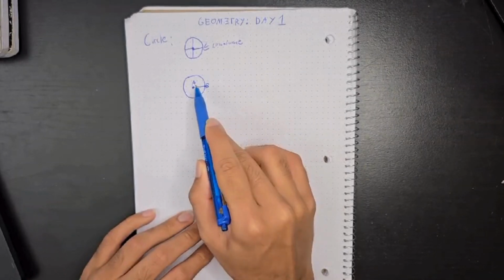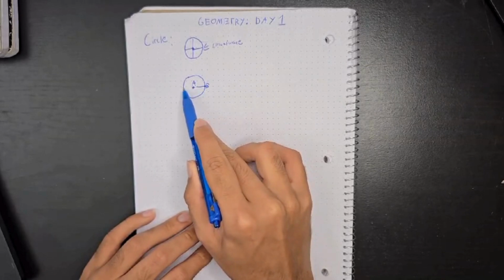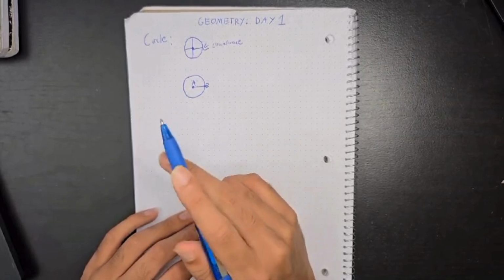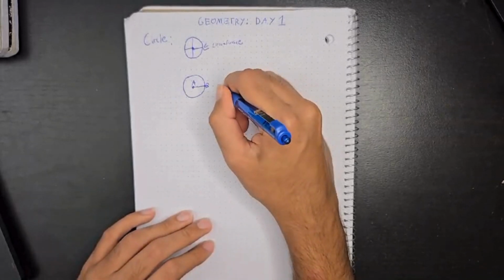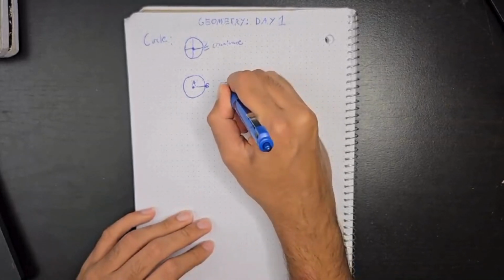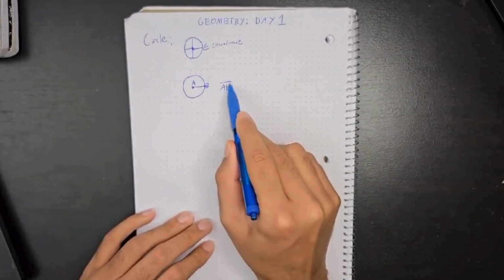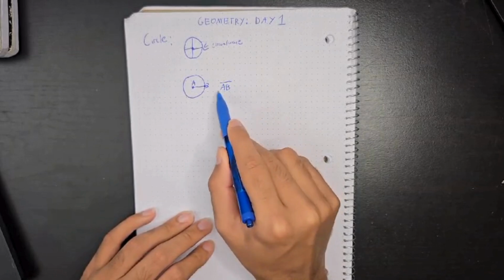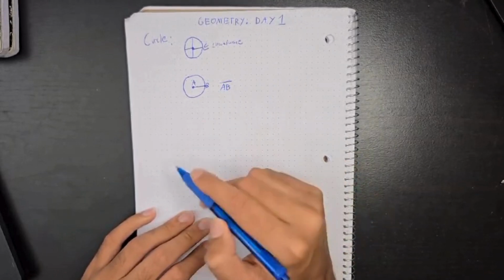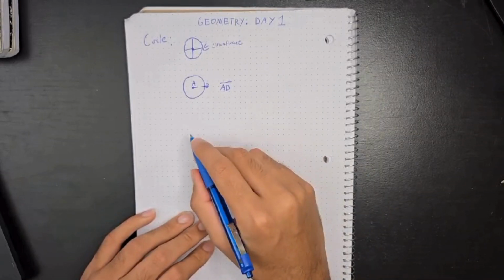Essentially it's half the length of the entire circle across. So in this case the radius is line AB. Now if you look at the syntax, we have a bar at the top, which indicates line, and then AB at the bottom.